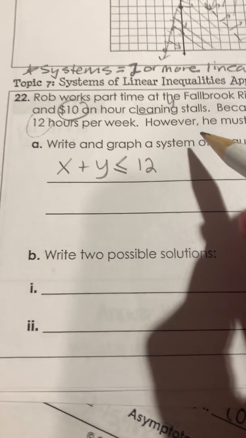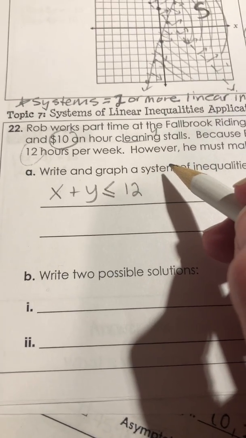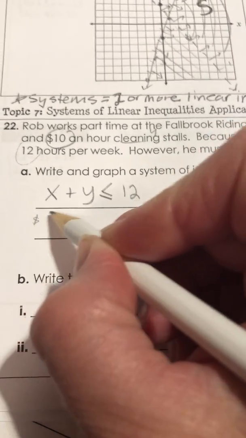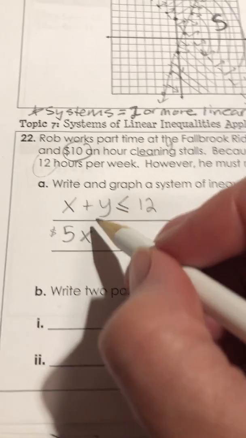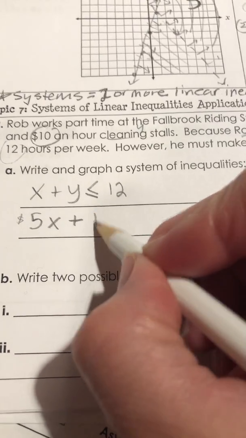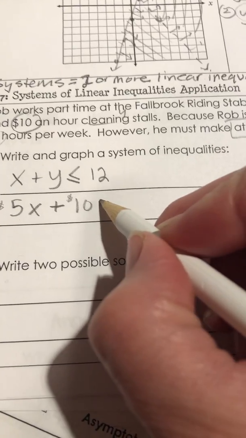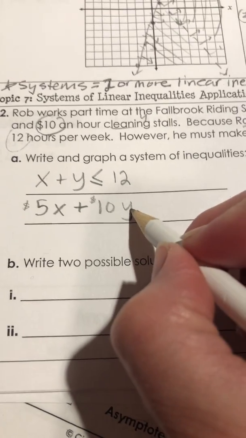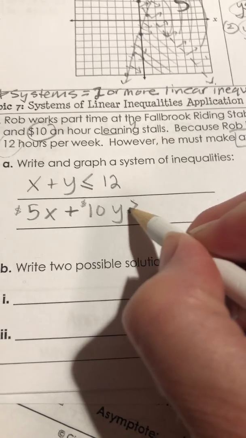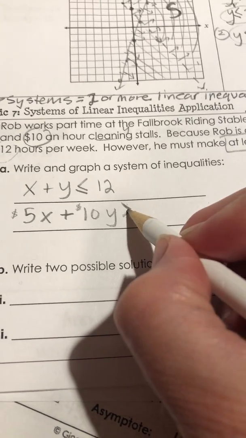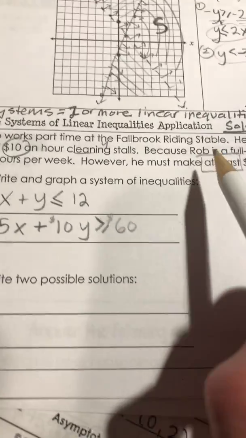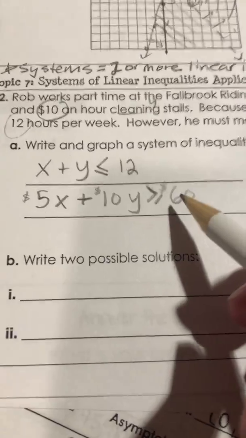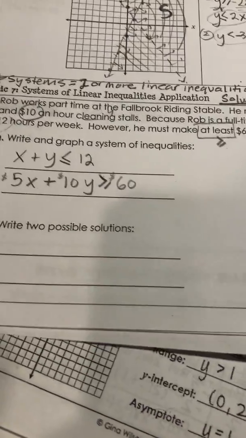And then I have the second constraint. So this is what he makes. $5 an hour doing the exercising of the horses, and he makes $10 an hour cleaning stalls, which is represented by y. Now all of that has to be more than or equal to $60 per week. He has to make at least, which tells me it's going to be a greater than or equal to sign. Now I'm going to have to get these into the correct form.